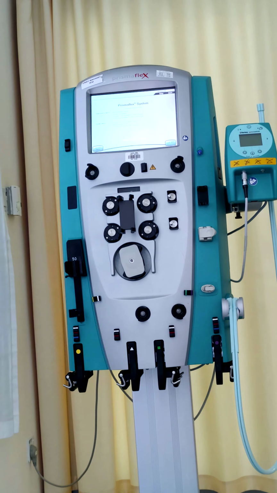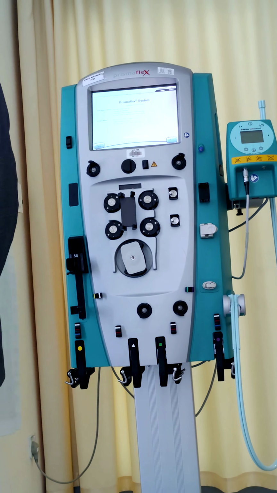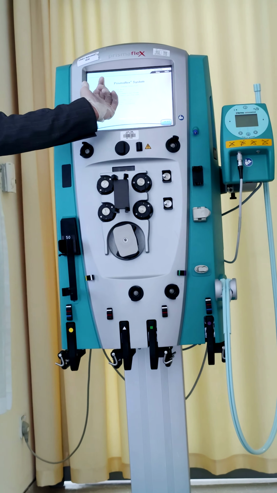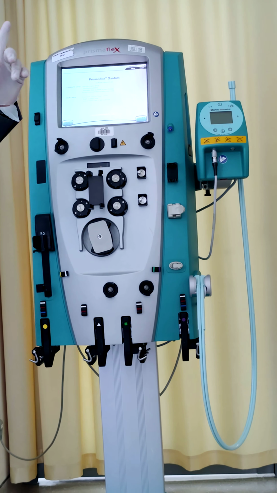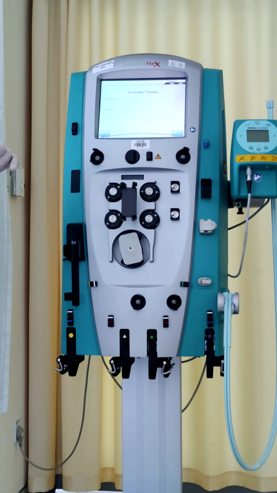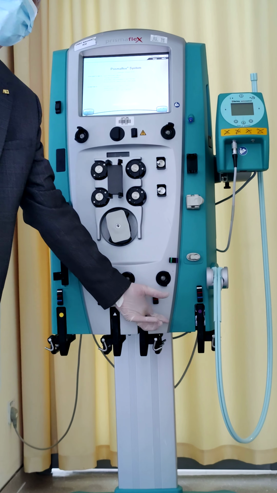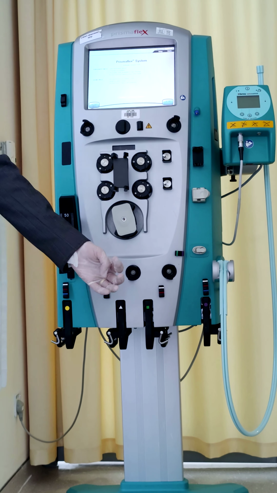For example, we know what is the replacement we are going to do. This you will put in the prescription, the total prescription. But I am discussing now about the bags, the solution. We have to inform the machine the weight of the replacement bag here, which should be the same one that you will hang.